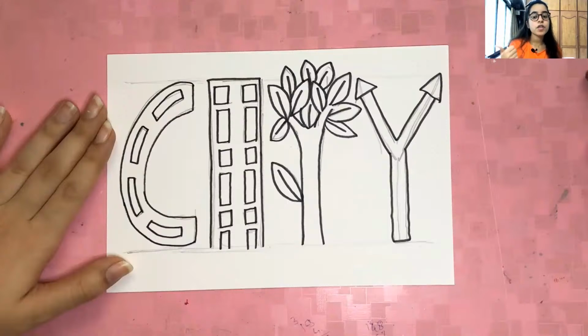Let's begin with the first alphabet, C, and I depicted it in a manner that it is a road or a highway. Highways and roads with these markings are predominantly found in city areas. So that's the reason I drew the first alphabet as a road. The second alphabet was I, and cities have tall buildings and things like these. So the second alphabet was depicted by drawing a building. The third were the trees.